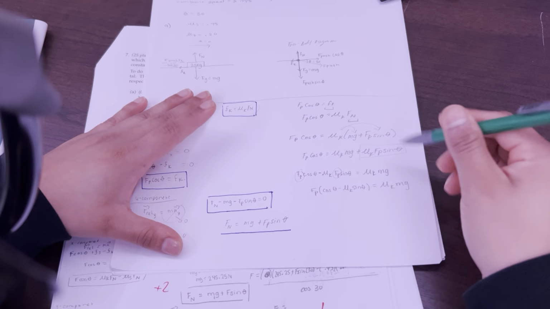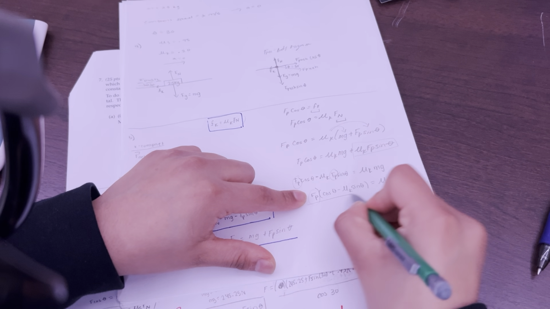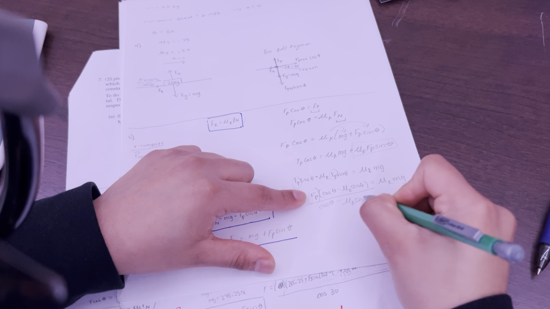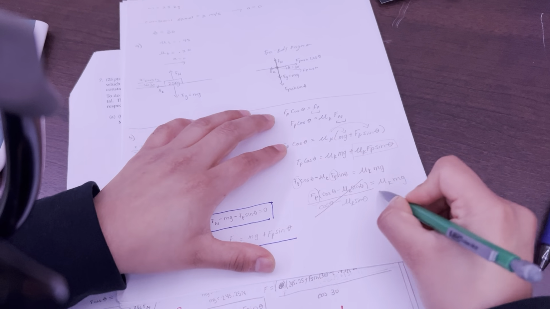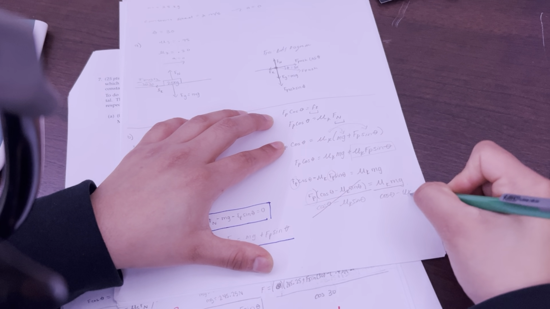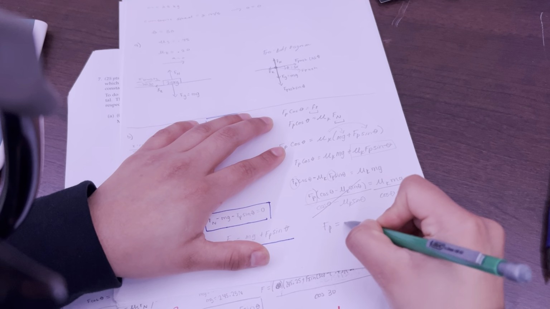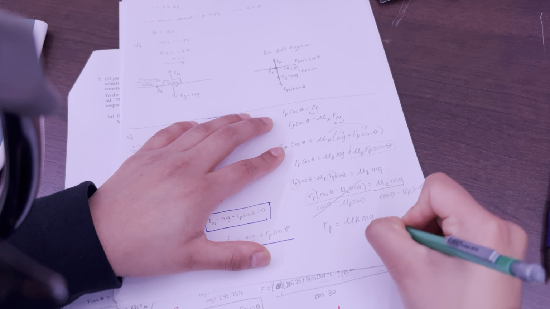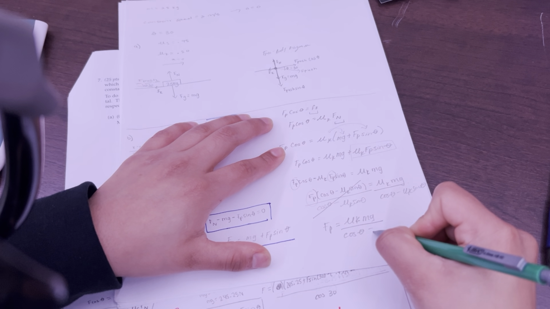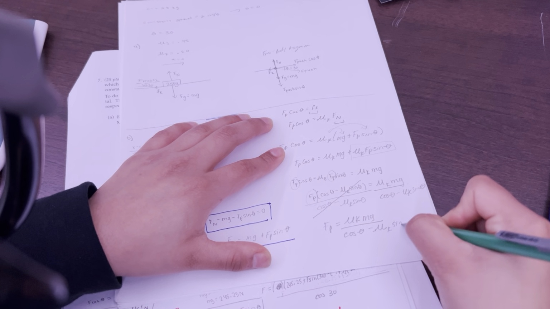Okay, now since I have this, and again I'm trying to look for force push, I'll just divide it. So cosine of theta minus sine of theta, and this will cancel out. Cosine of theta minus sine of theta. Now this is my equation. Cosine of theta minus sine of theta, I believe.